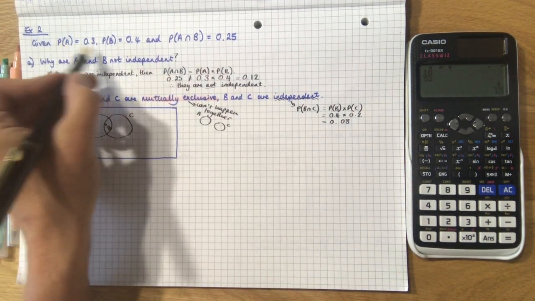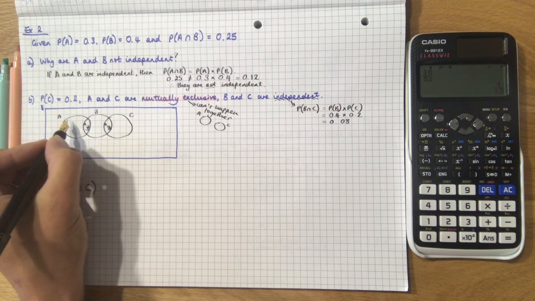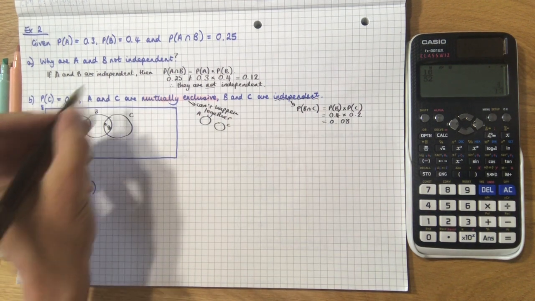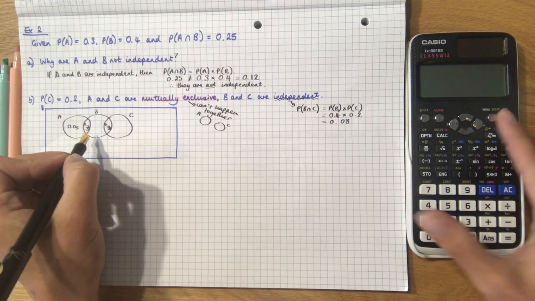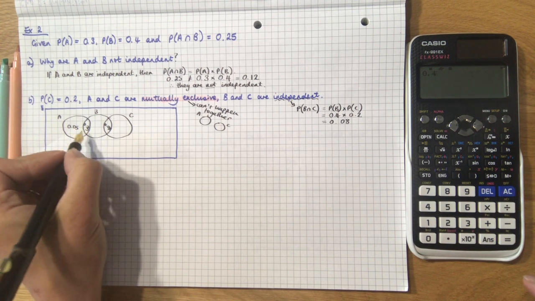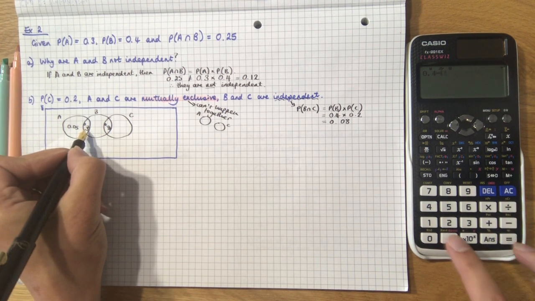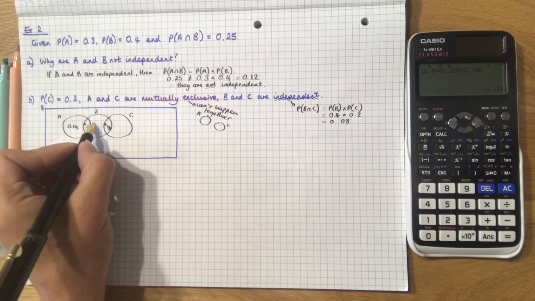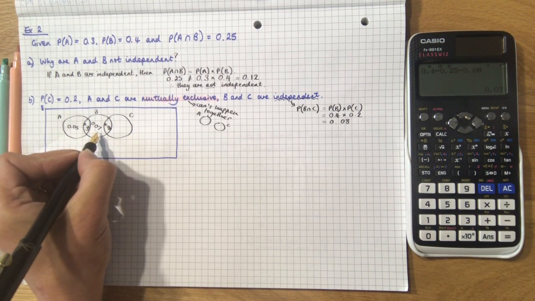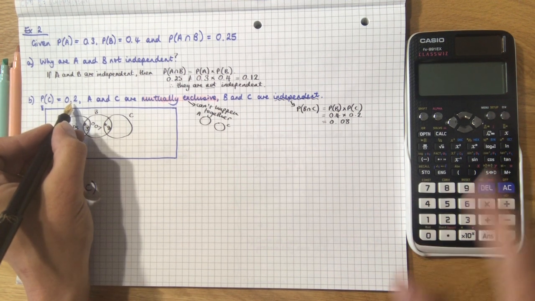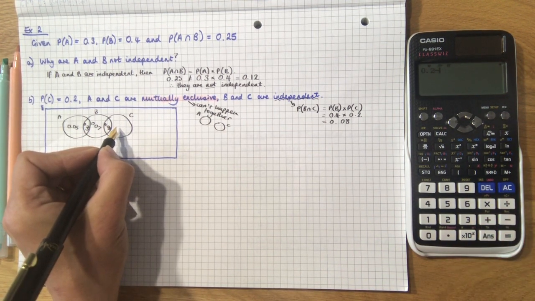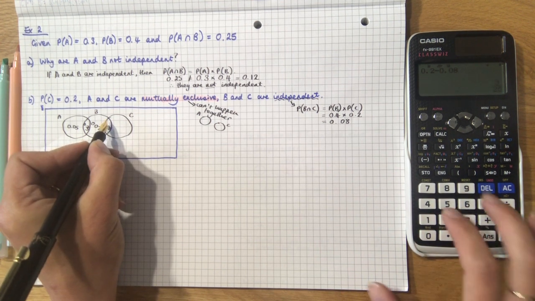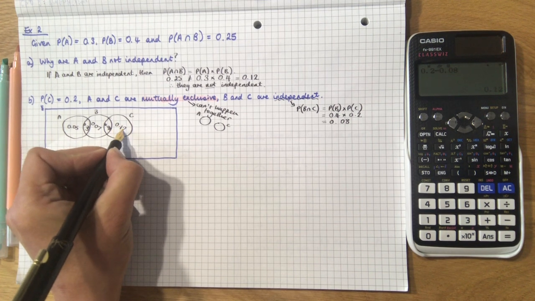Now let's work out the probability of A was 0.3. So A is this circle, 0.3 minus 0.25, so that's going to be 0.05 there. Now the probability of B was 0.4, so from 0.4, I'll show you on here so you can follow a bit more clearly, we're going to take away this 0.25, and we're going to take away this 0.08. So that leaves us with 0.07 here. And for C, if its probability is 0.2, then to work out this bit, we're doing 0.2 minus this bit here of 0.08, because that makes up the C circle. And that gives me 0.12 here.